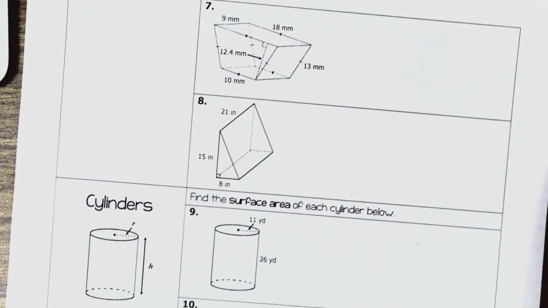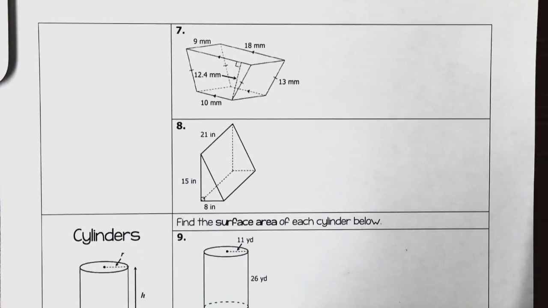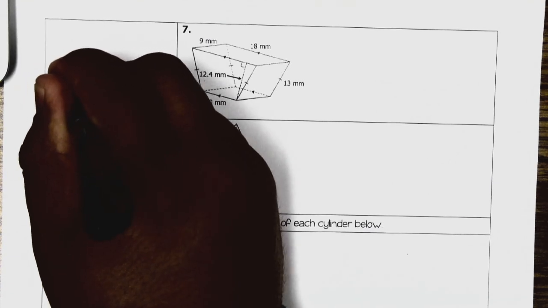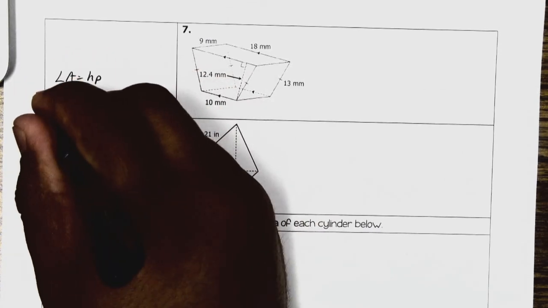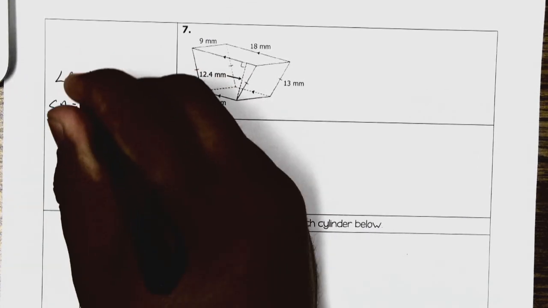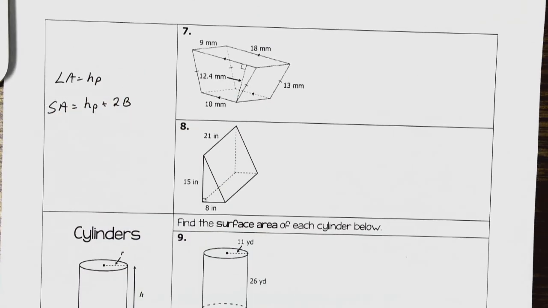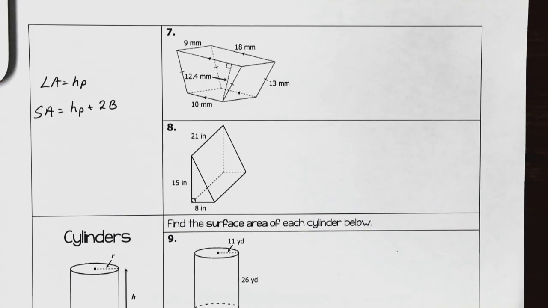All right, so let's do the next page. Let me write the formulas down right here so I don't forget it. So LA is H times P, and SA is HP plus 2 big B. All right, so for this one, this is another trapezoidal prism, but this time it's an isosceles trapezoid.